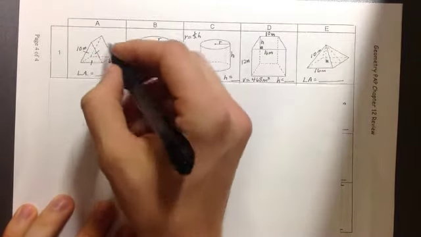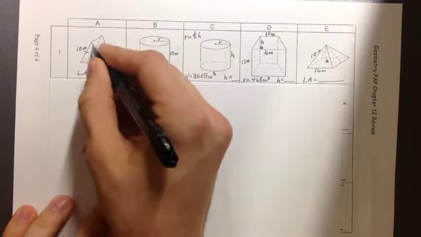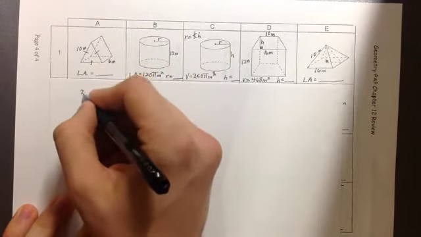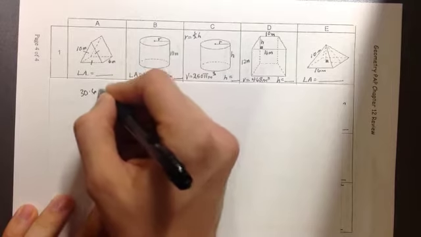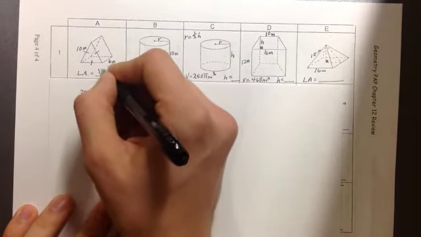Lateral surface area is equal to perimeter times height. Don't get confused on this. The perimeter of the equilateral triangle is 3 sides, they're all 10, so that's 30. The height is 6, and that's going to give us 180.